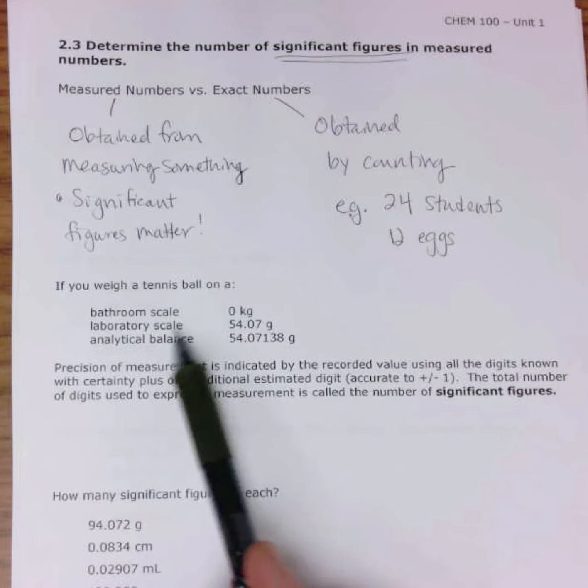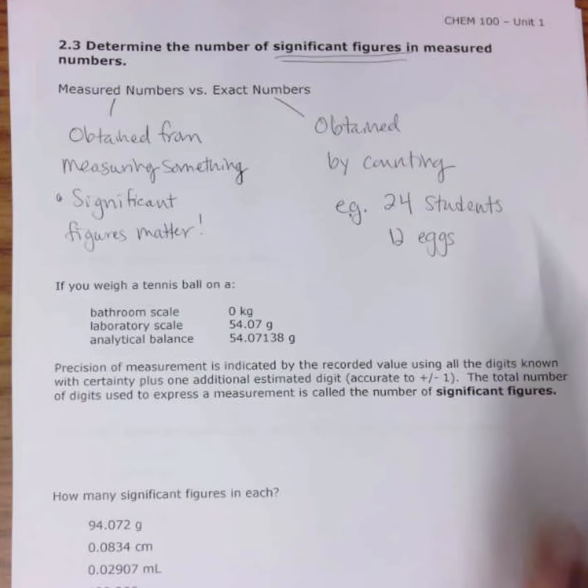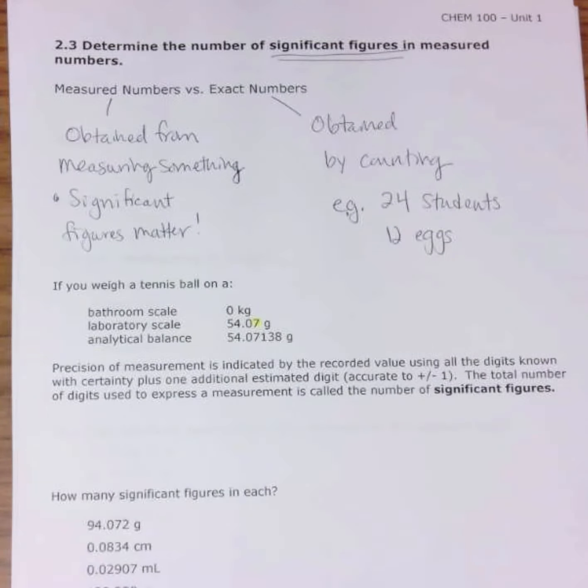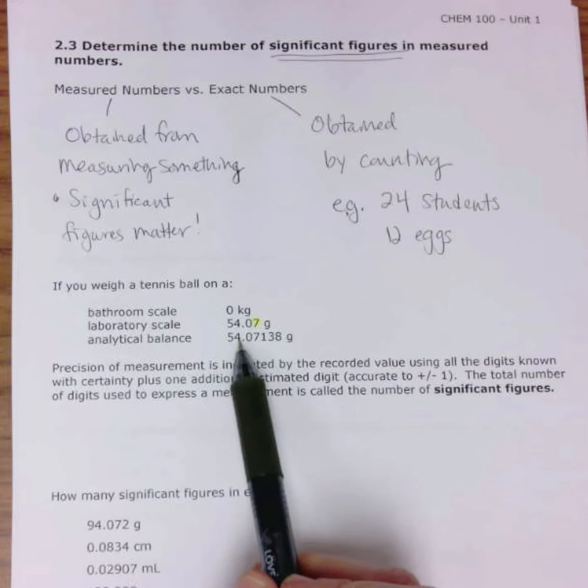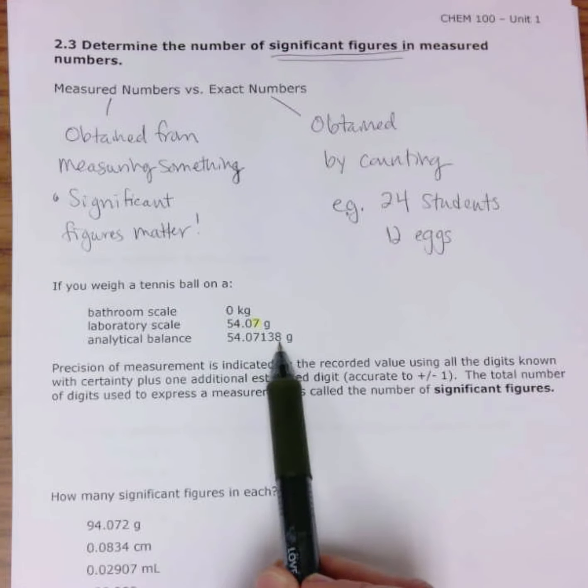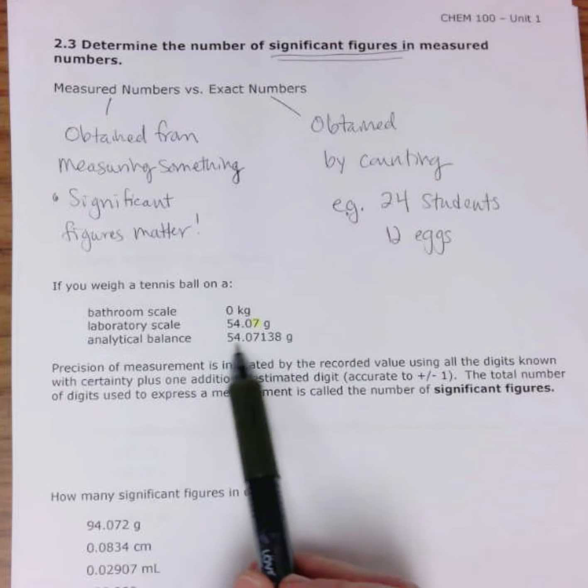Now on a laboratory scale, 54.07, this number right here is estimated. So it can be accurate to plus or minus 1. So it could be 54.08, it could be 54.06, and it would still be within error. So an analytical balance is accurate all the way to this 8. So that could be a 7 or 9. So you use more digits for this analytical balance.